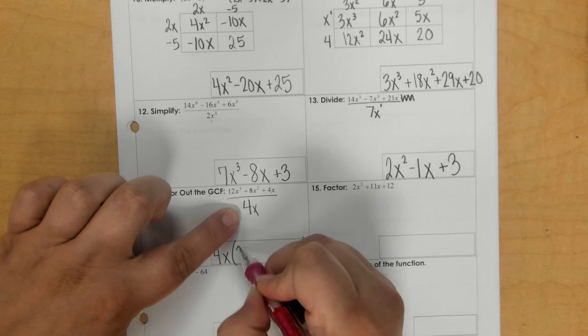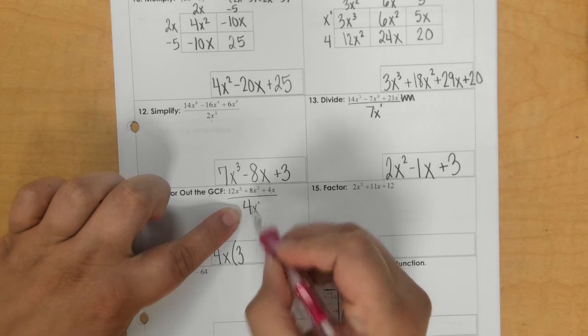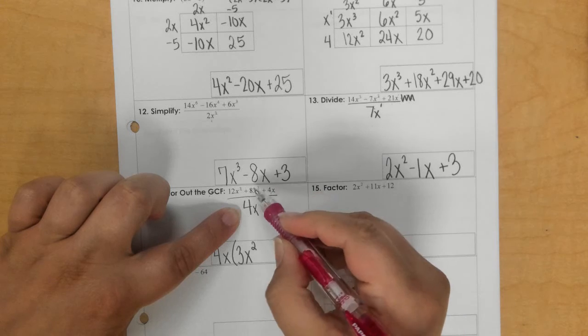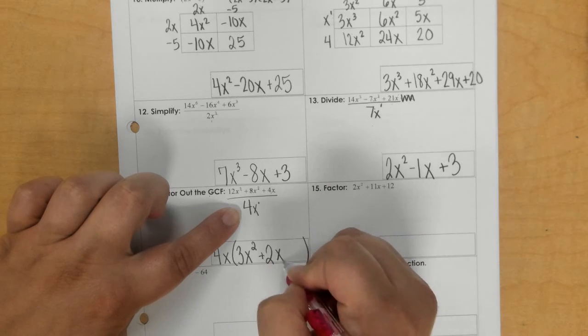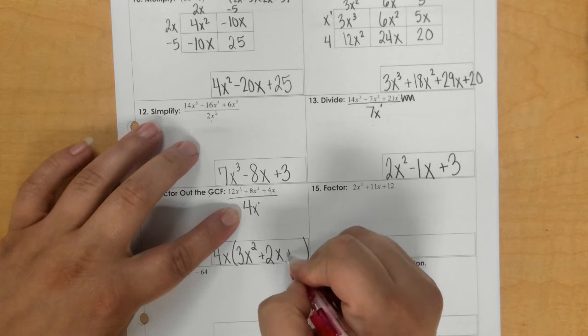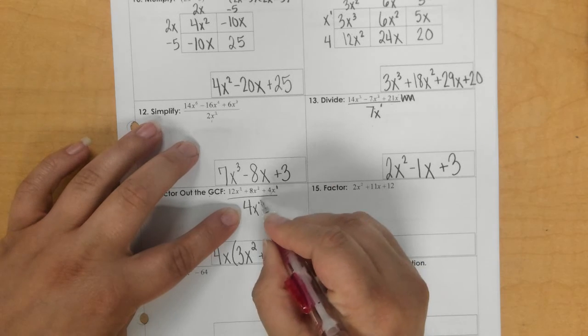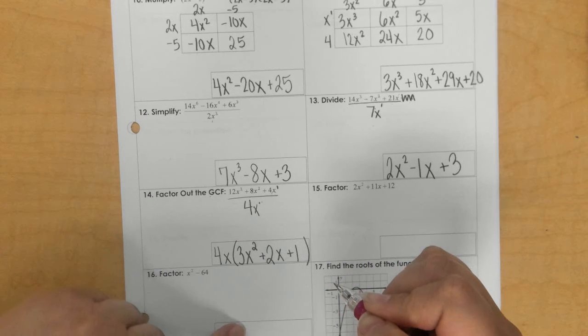So divide, we get 3. 3 minus 1 gives us x squared. 8 divided by 4 is 2. 2 minus 1 is just x. And then 4 divided by 4 is 1. The 1 minus 1 is 0, so we don't write that part.